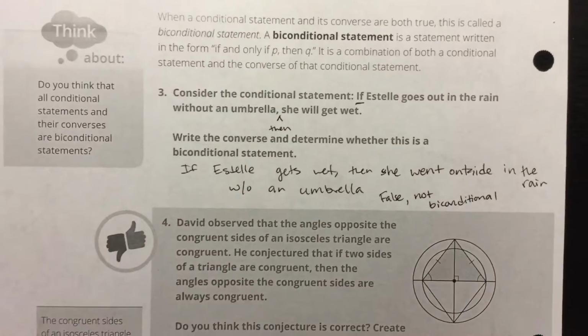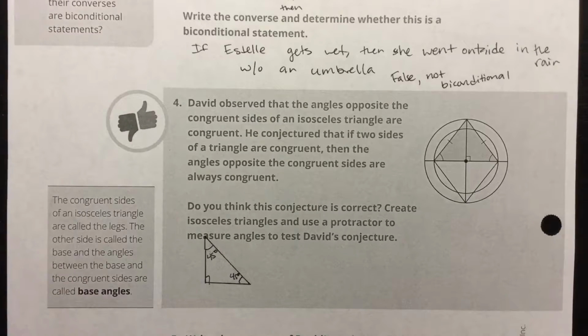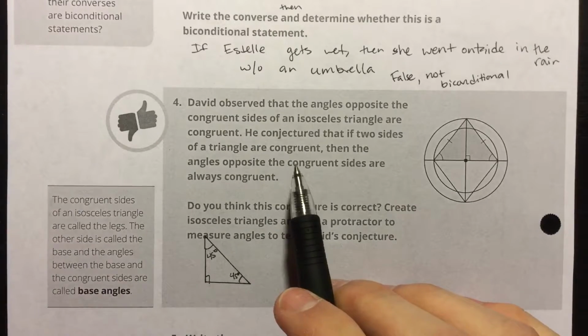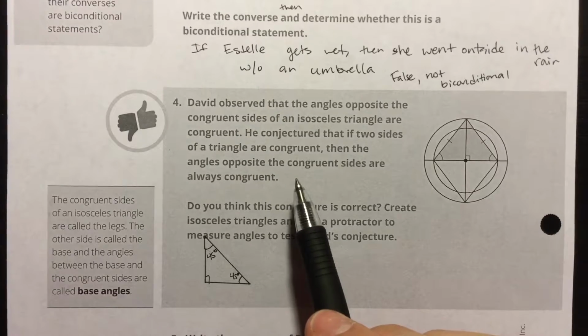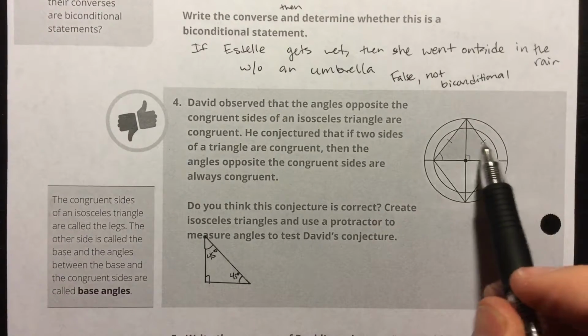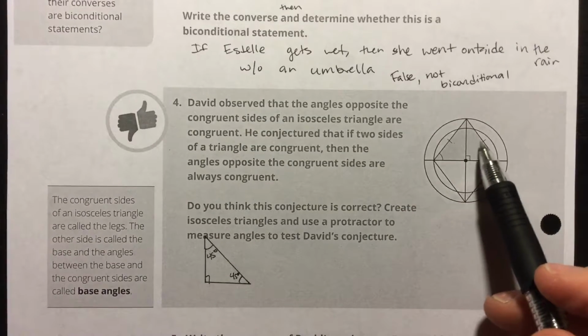Sweet. All right, number 4. David observed that the angles opposite the congruent sides of an isosceles triangle are congruent. He conjectured that if two sides of a triangle are congruent, then the angles opposite the congruent sides are always congruent. So whenever you have an isosceles triangle, if you can locate your two congruent sides, like he has these two that are congruent, then you can also locate the congruent angles because they will be opposite the congruent sides.